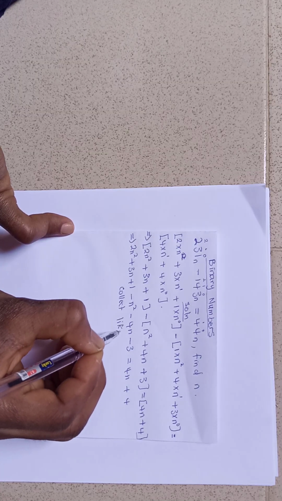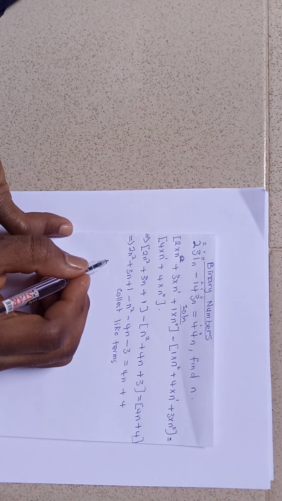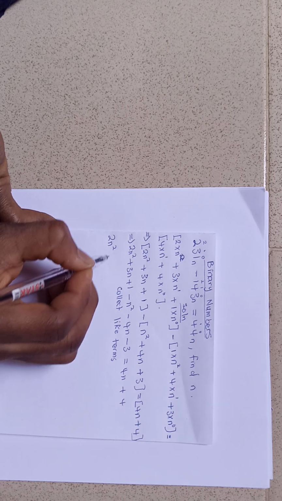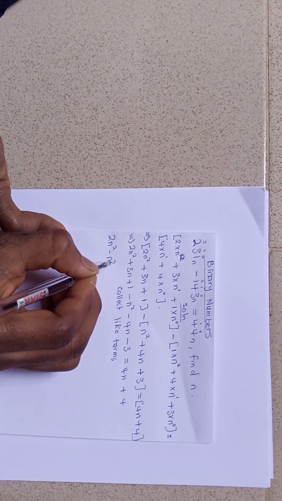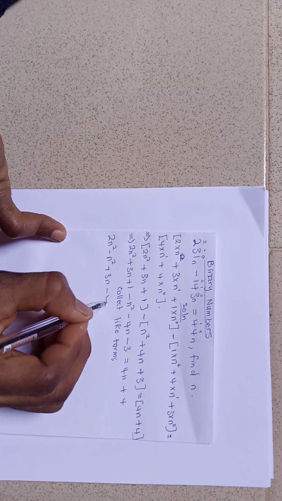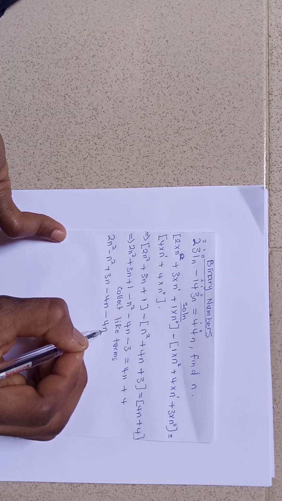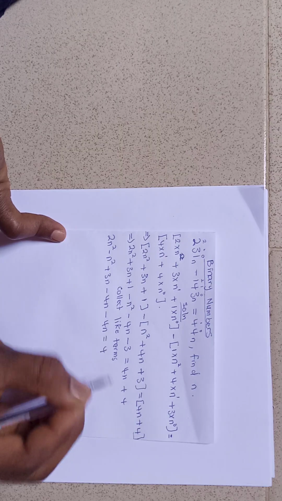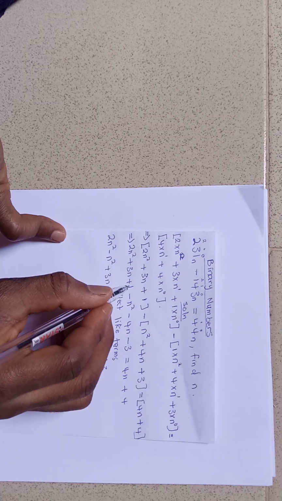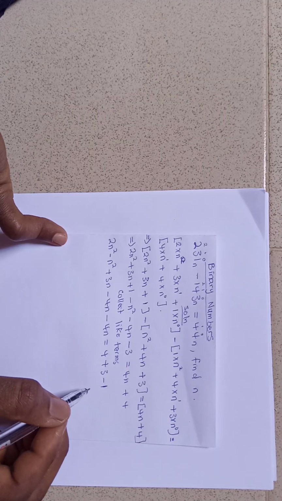Collect like terms. And having collected like terms, we now have 2n² minus n² plus 3n minus 4n. 4n is positive here, and it crosses to the other side, so it turns what? Negative, equal to this 4. Then this 3 becomes plus. Then 1 becomes what? Minus. Now we have collected our like terms.